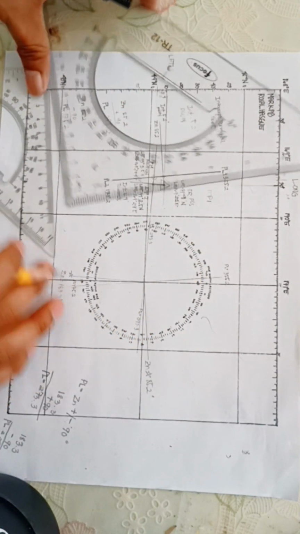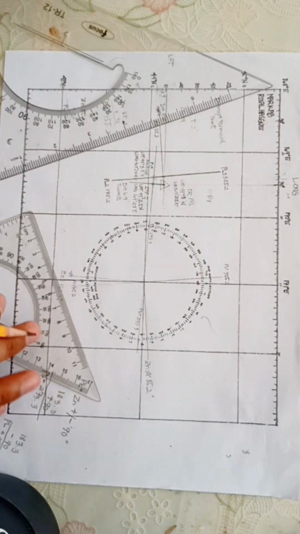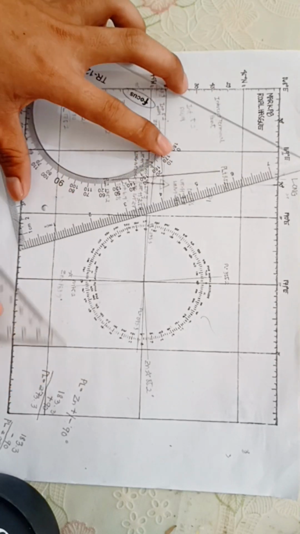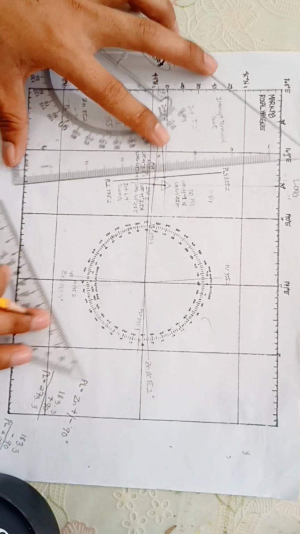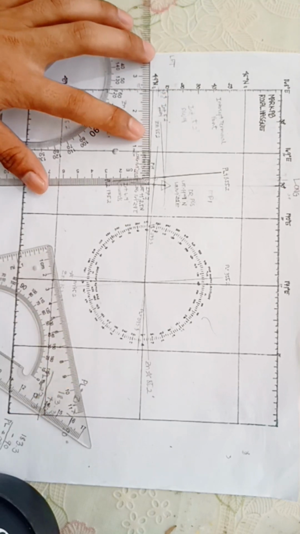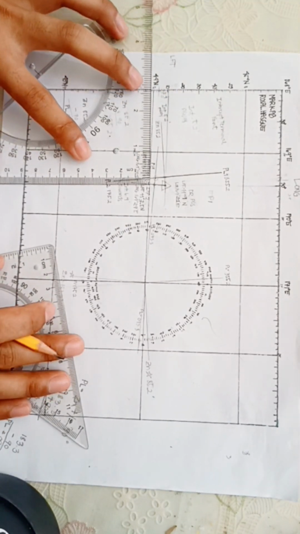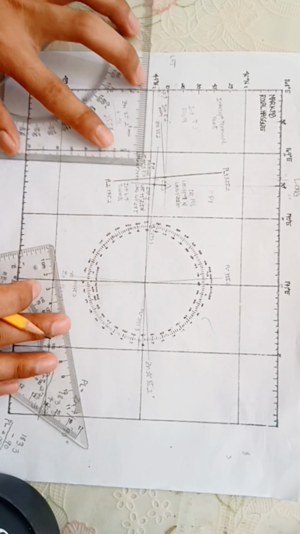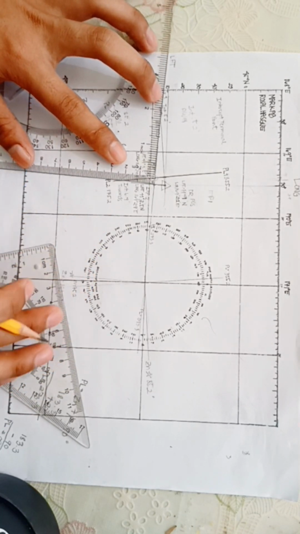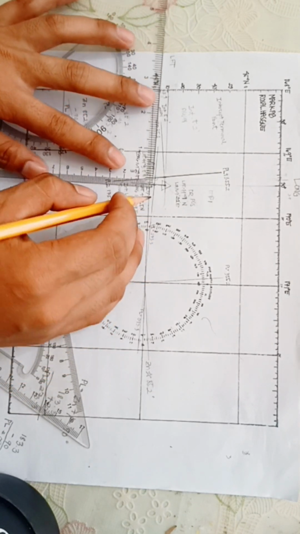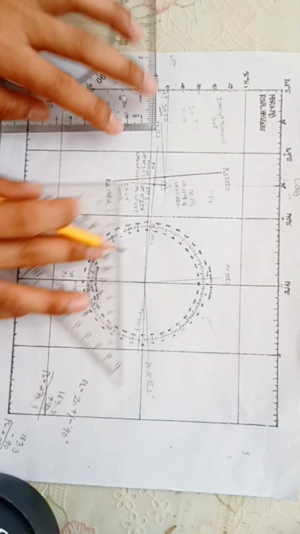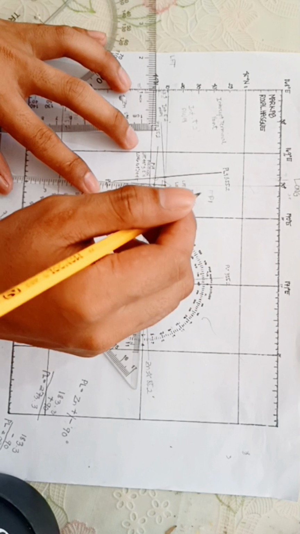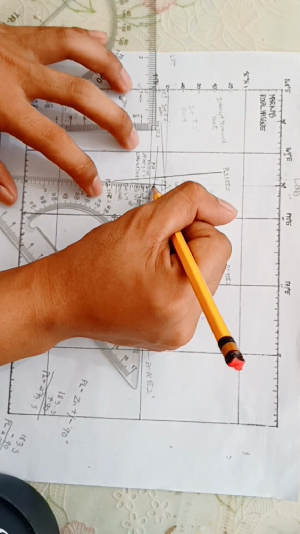And same as what we have done earlier on how to find our position line, the PL, we need to measure 90 degrees to our ZN, to both sides.